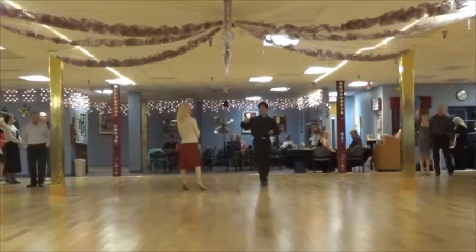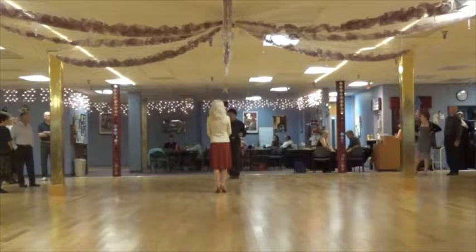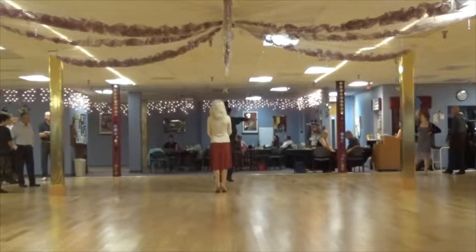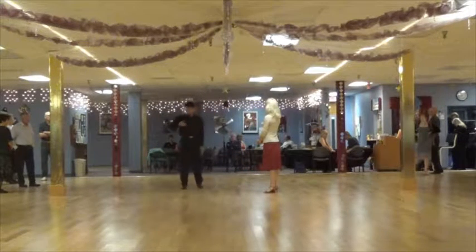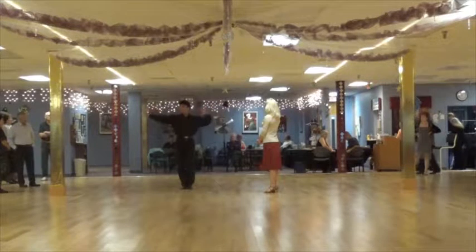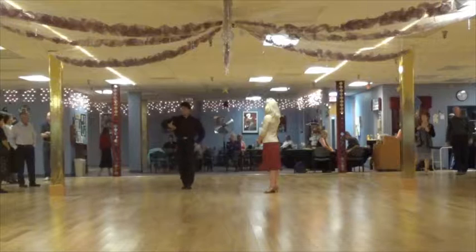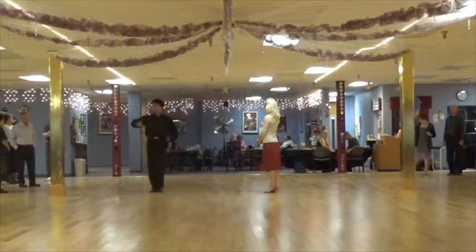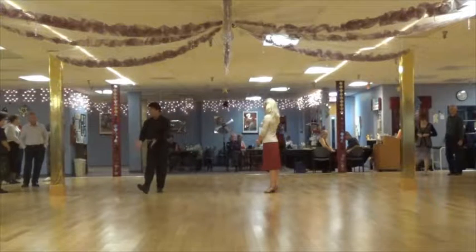Now, when we were doing the left turn, we were going north and south, correct? We were going down this way and going down that way. Now, when we do our change of direction, we're going to use east and west. Gentlemen, with your right foot, you just finished doing your bridge, forward, side, together. Now with the right foot, you're going to walk into the lady between her feet.